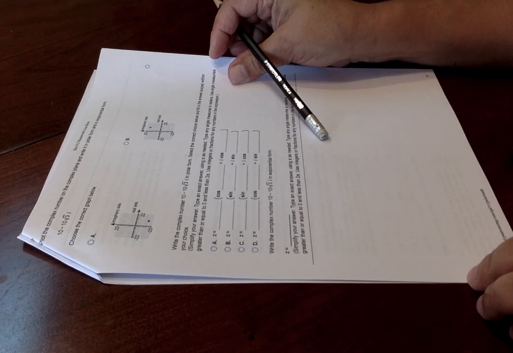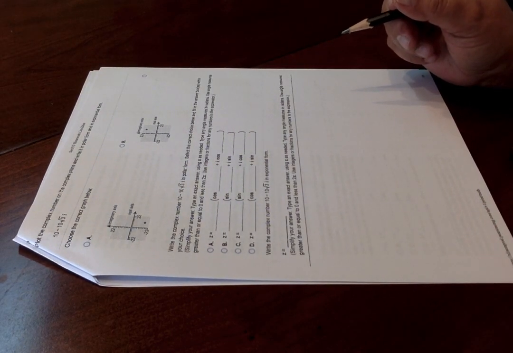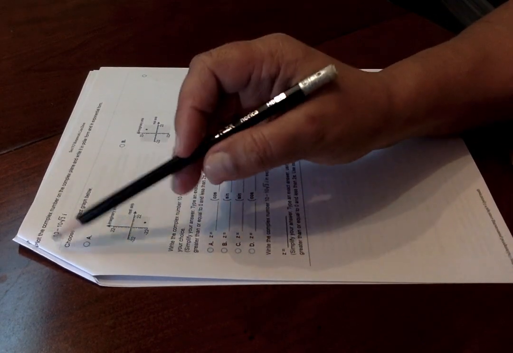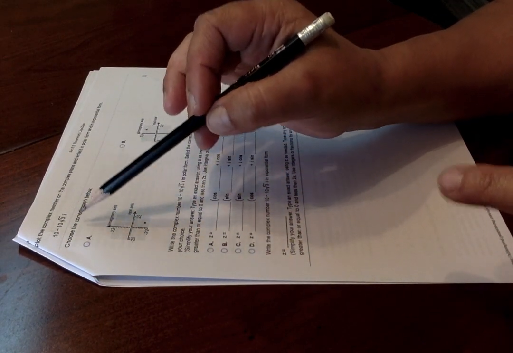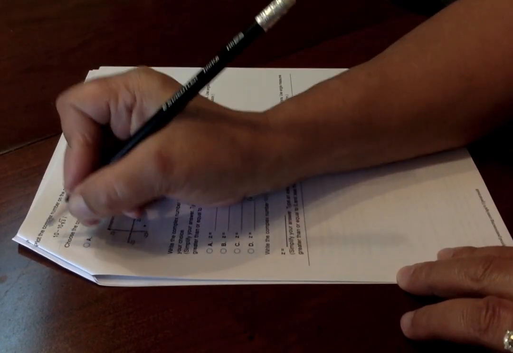Okay, moving on to number 6. Again, you have a complex number, but this is in rectangular form. It's got an x and a y, or what we would call an a and a b.